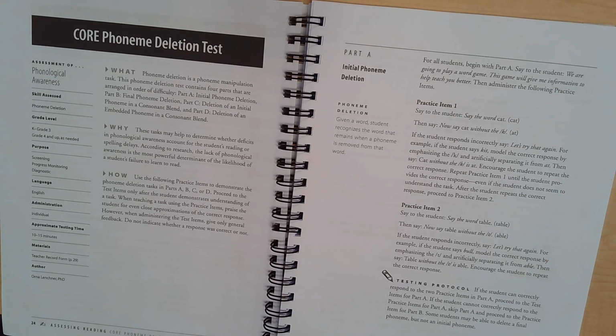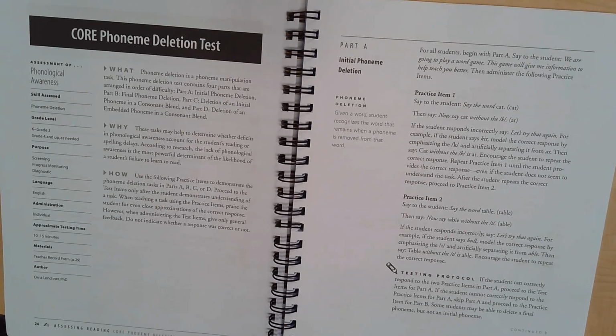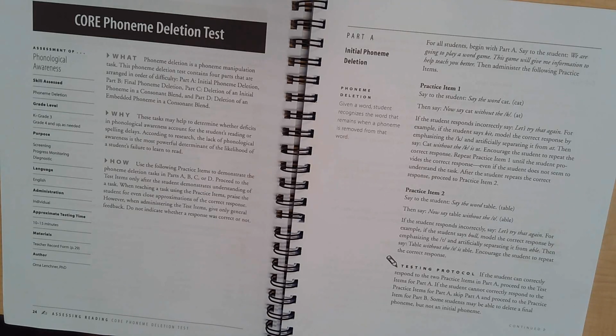So for practice item 1, you're going to say to the student, say the word cat. The student should respond cat. Then now say cat without the k. The student should respond at.